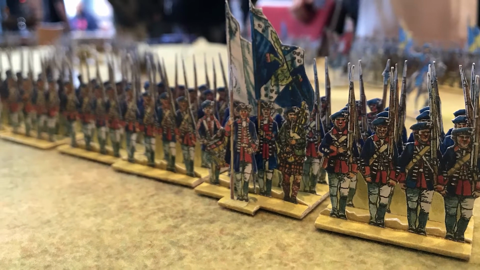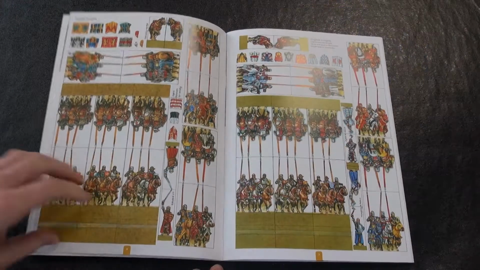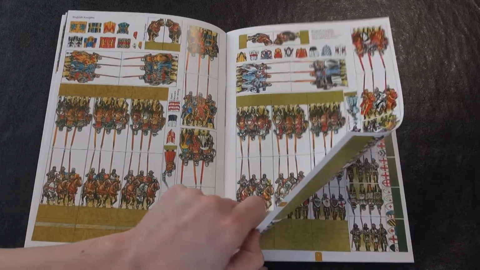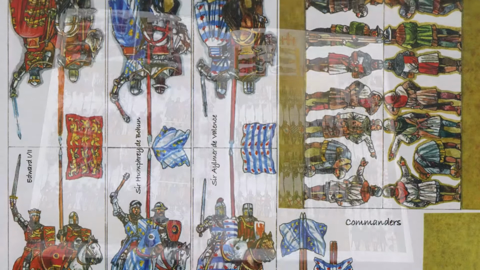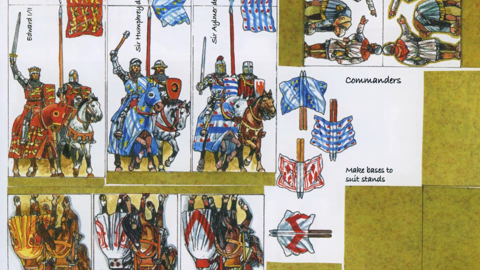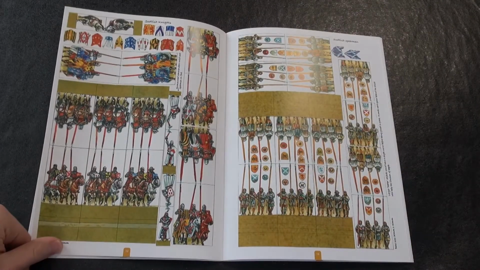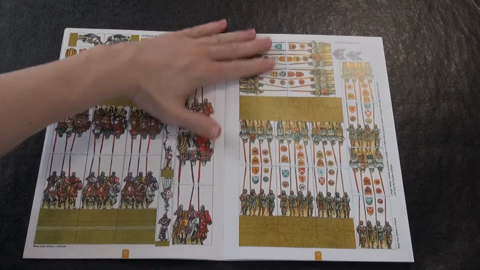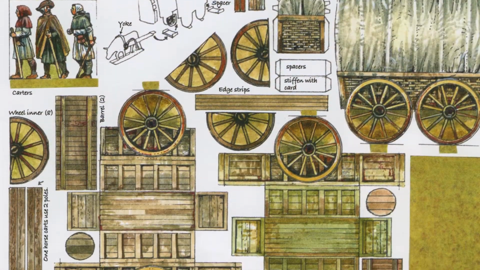The Castle Assault book contains page after page of excellently rendered English, Welsh and Scottish warriors, from the nobility and knights to men-at-arms and peasants. Each page is designed to be photocopied onto quality paper, then cut out and assembled to create stand after stand of paper soldiers. There are also some very nicely done wagons that could be useful for a number of periods.